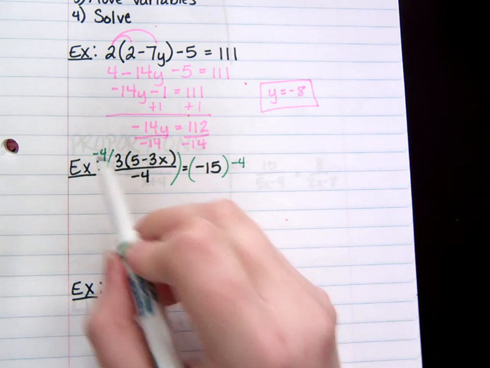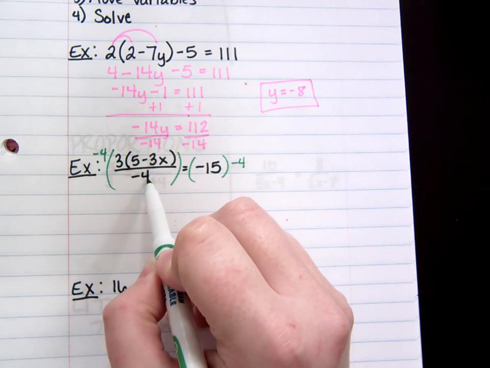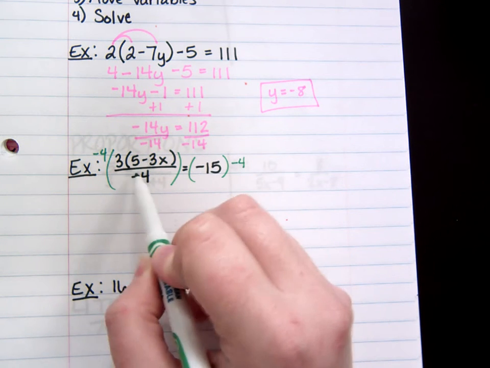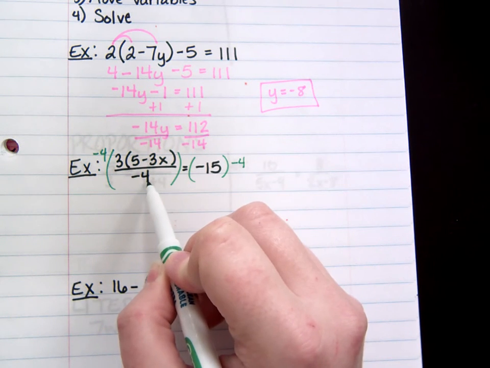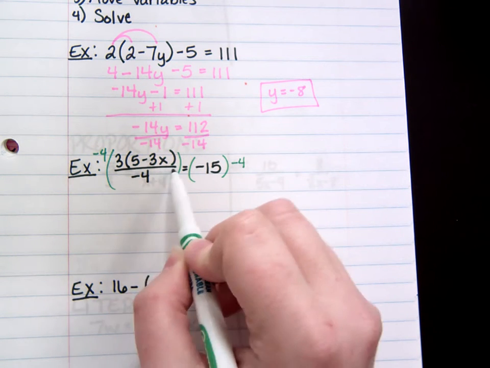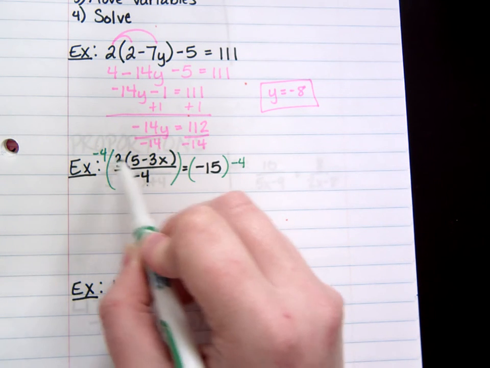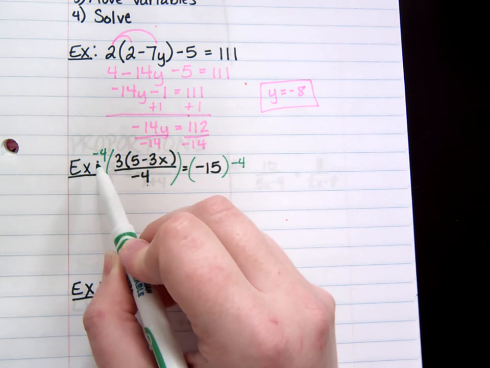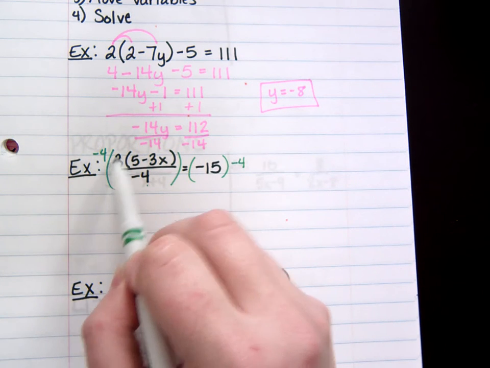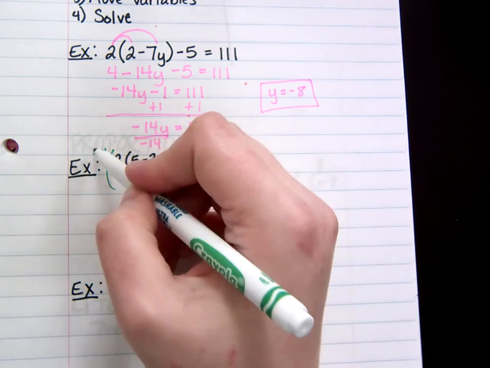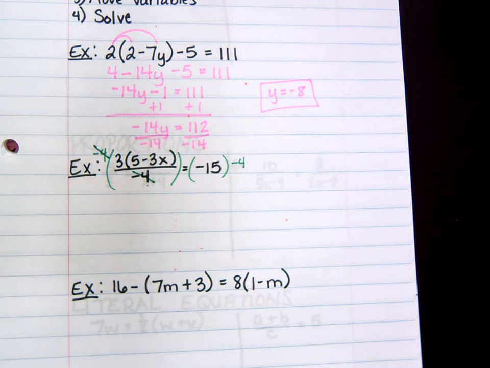Anytime you do something like this, you've got a fraction bar, you're getting rid of the denominator. This says that it's divided by negative 4. To undo that division, you're multiplying. I get a lot of students make a mistake here. They try to take the negative 4 and distribute on the top. The only thing this is doing is canceling out the negative 4 on the denominator.